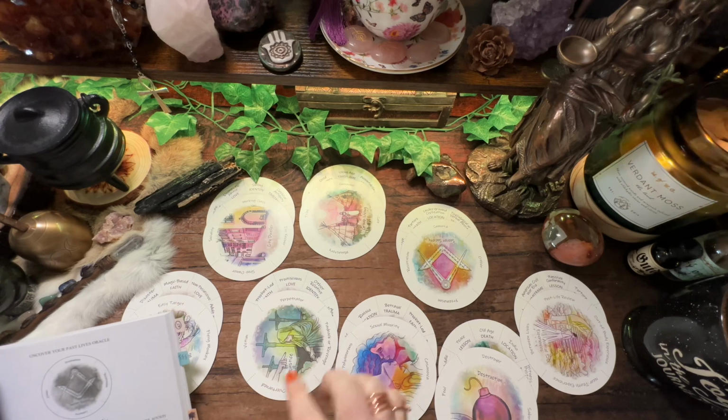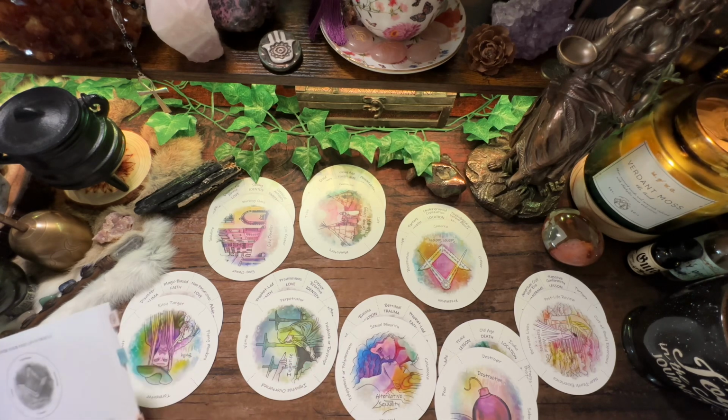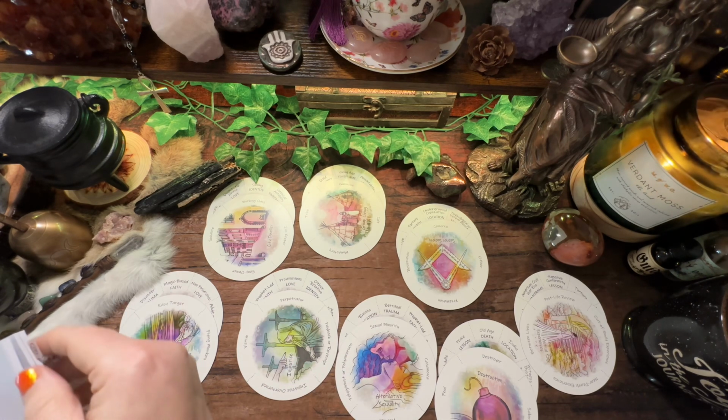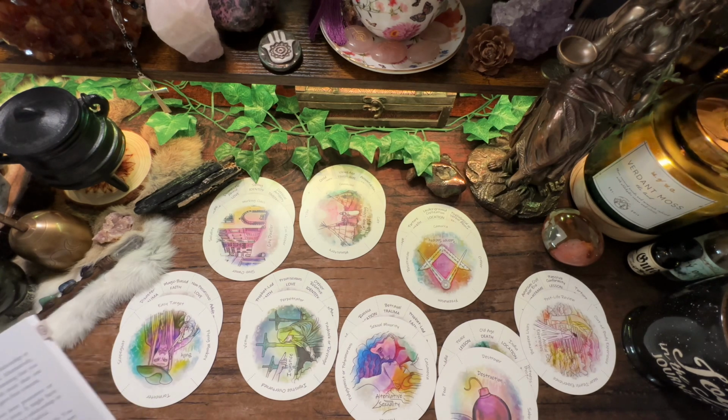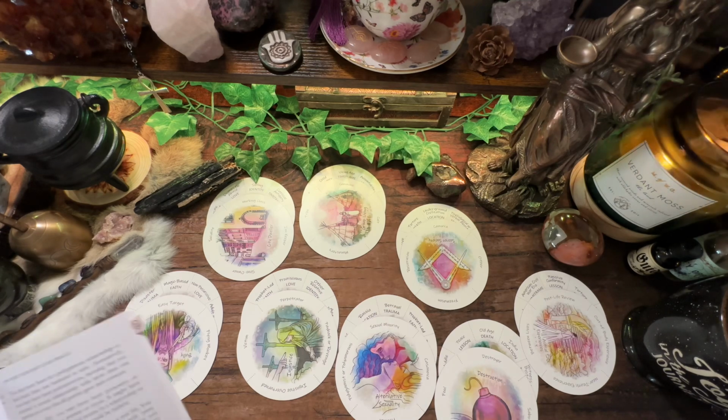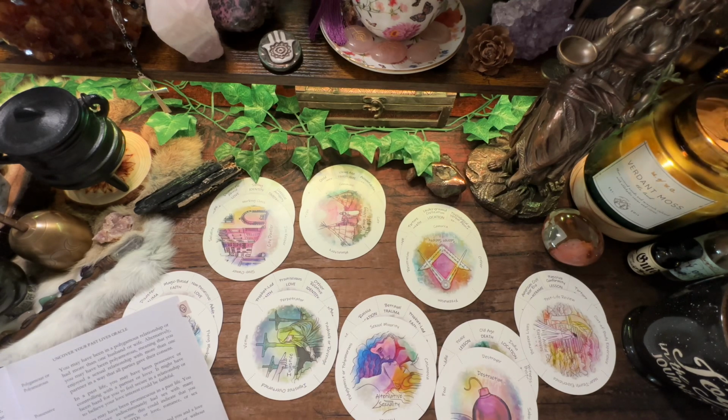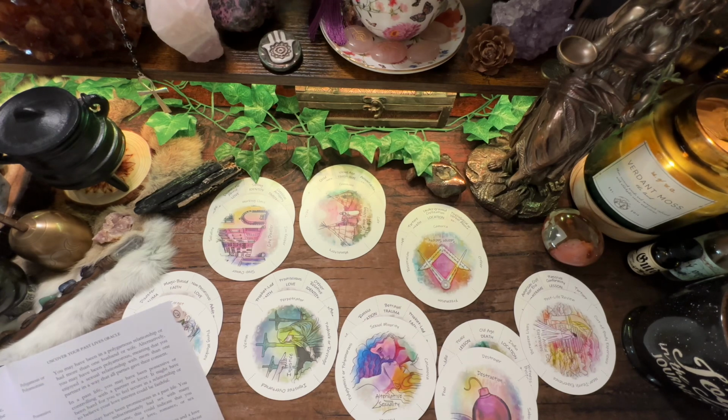So for my love life, I was promiscuous. Let's find that. Where is it? There we go. You may have been promiscuous in a past life. You may have indiscriminately had sex with many partners. For some, this could indicate that you suffered from STDs or love, romance, or sex addiction. Well, that's not good.